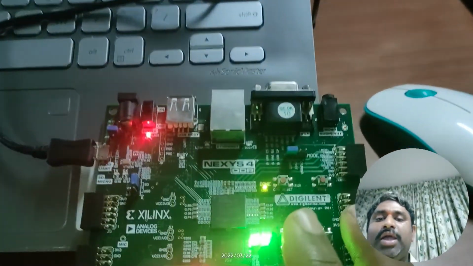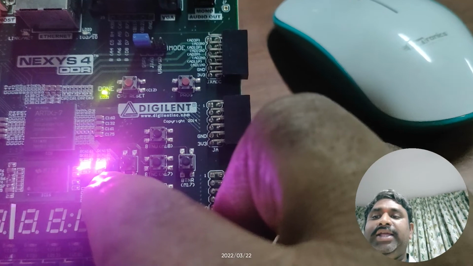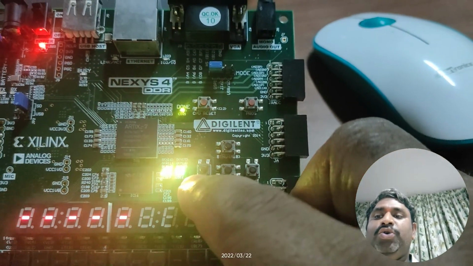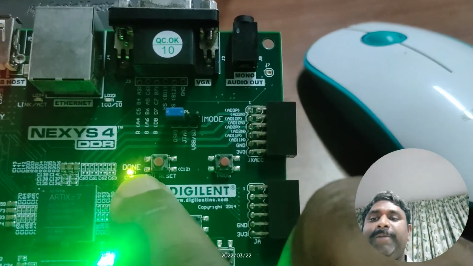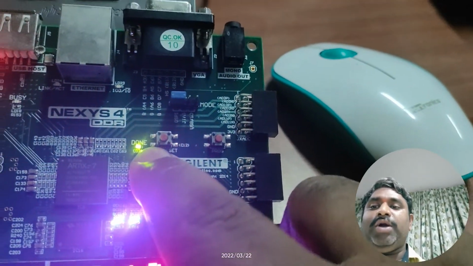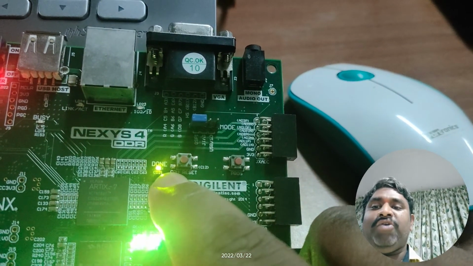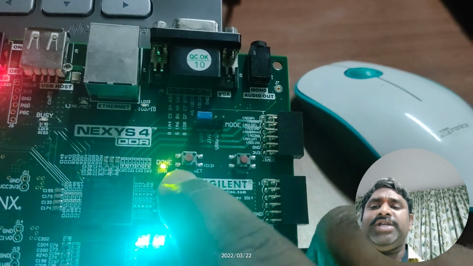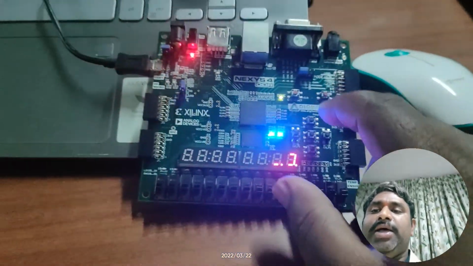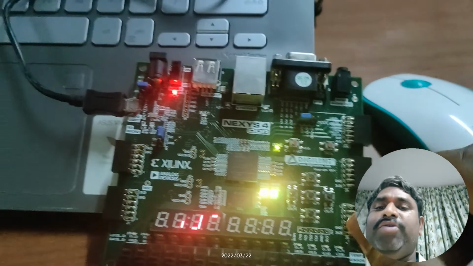Okay. Now coming to here. This is the 7-segment LED display, and here we have two multicolor LEDs. This is the very important LED, done. When you are dumping your program, it shows busy. After completion of programming the device, it shows done. So these are the details about these hardware pins.